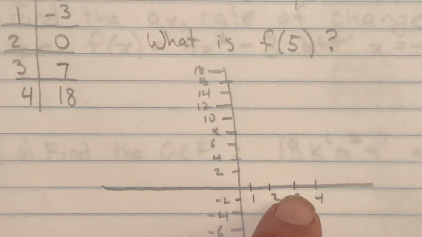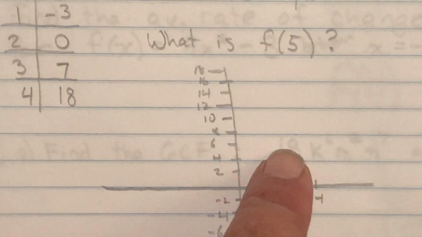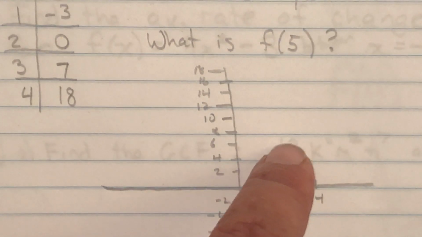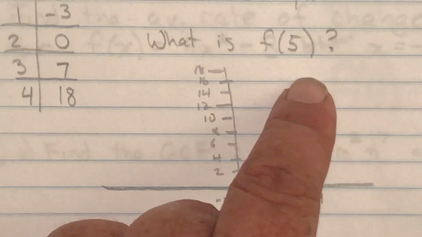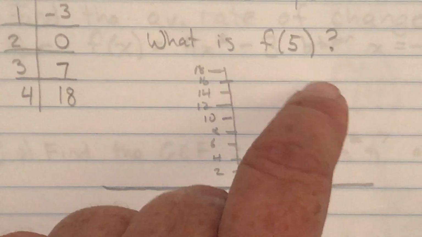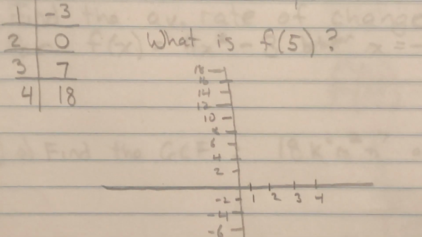3, 7. Here's my 3. And then I'll go up to the 7, which is in between the 6 and the 8. And then 4, 18. Put my 4 here. 18's all the way up here, so the dot would go there. Okay, so you'll have kind of a partial parabola there.